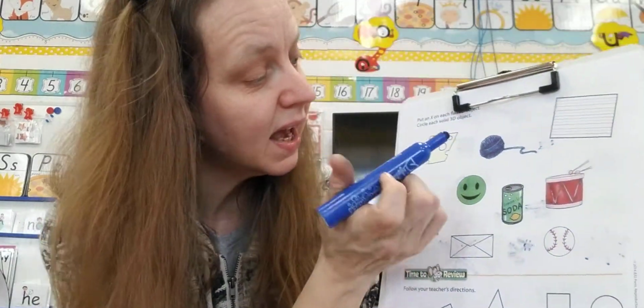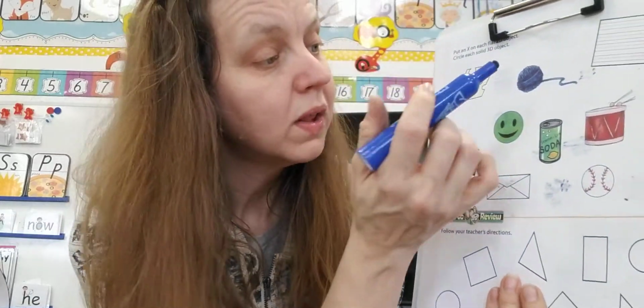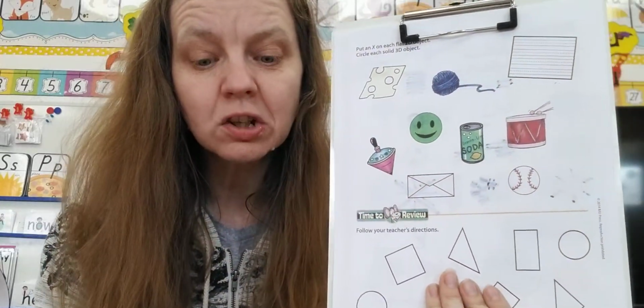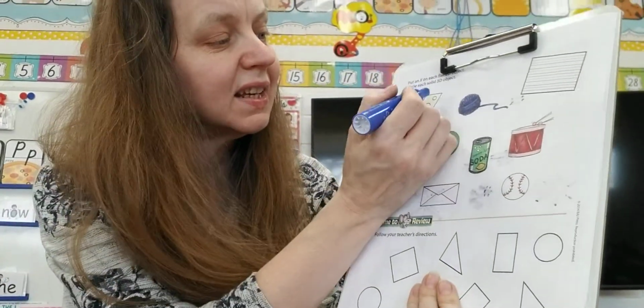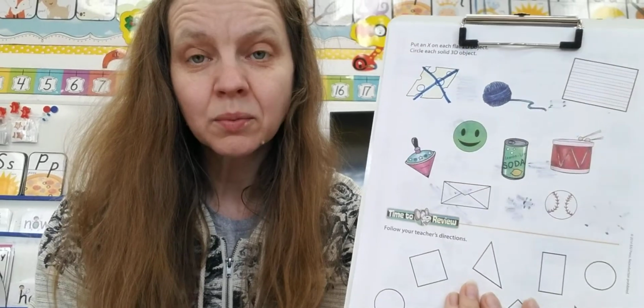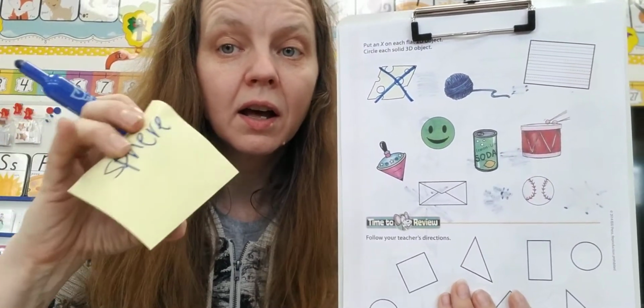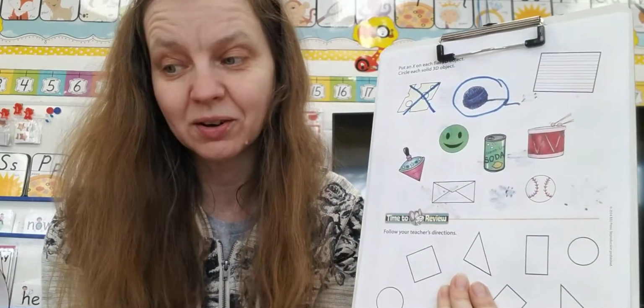Right, here's the back. It says, put an X on the flat shapes and circle each solid 3D shape. So let's look at this piece of cheese. Is a piece of cheese flat when it's laying down? Yes, it is. So we're going to cross that one out. It's flat. Is a ball of yarn flat? Would it be a circle or would it be a sphere? Yeah, it's a sphere. It's a ball shape, so we're going to circle that.